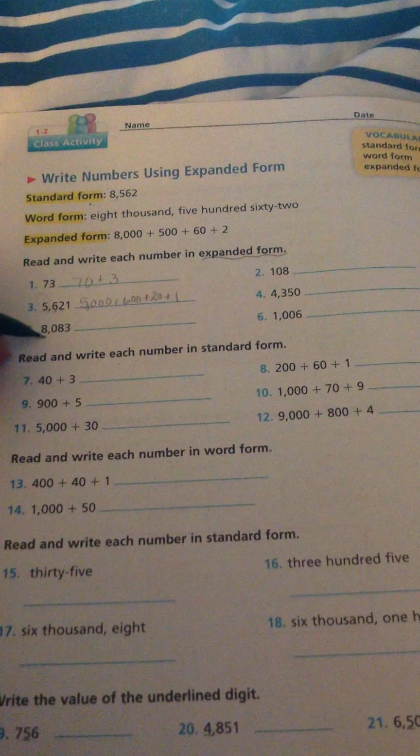Now let's look at numbers 7 through 12. It says read and write each number in standard form. When I'm writing in standard form, I come back up here and I notice that I'm going to be writing it as normal numbers. Look for my place value to help me. So let's look at number 7. It says 40 plus 3. Well, I know that 40 plus 3 is actually 43. Okay, I have written the number, forgot to underline this, in standard form. That tells me what my directions are.